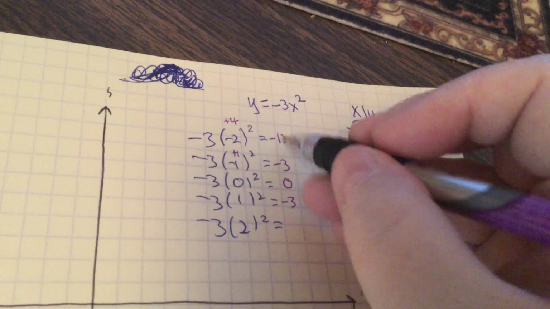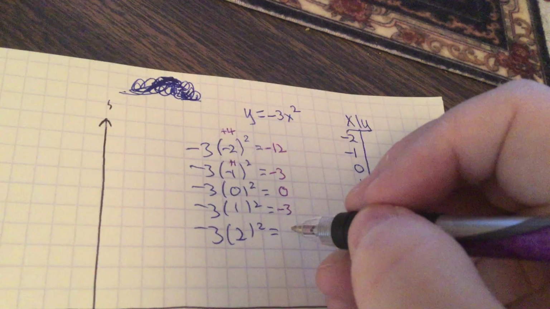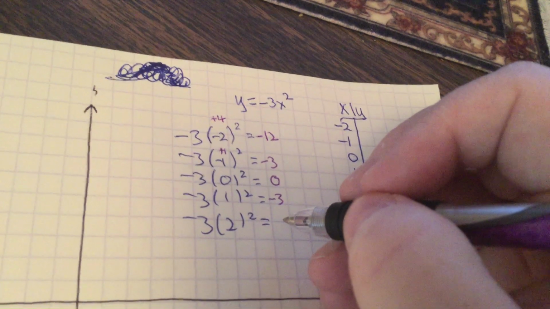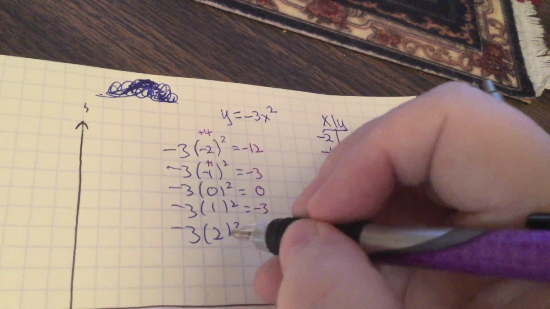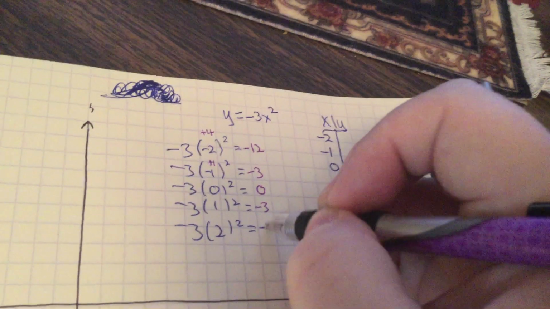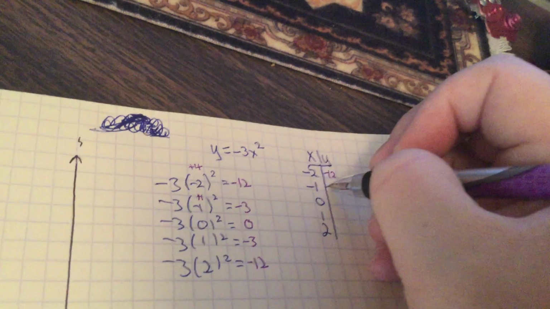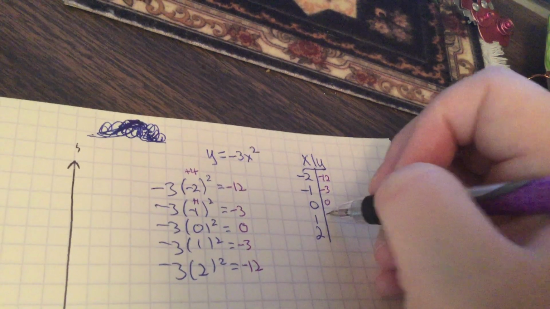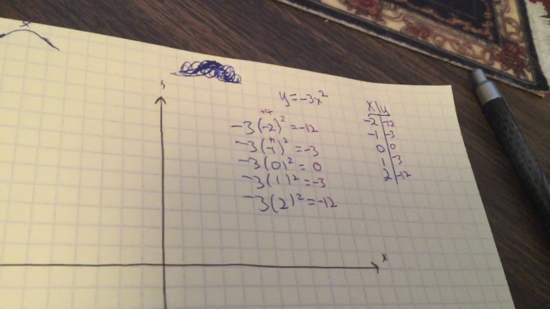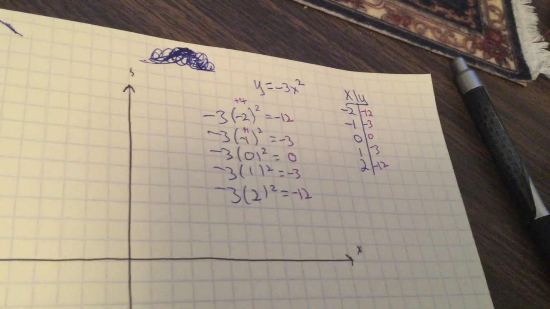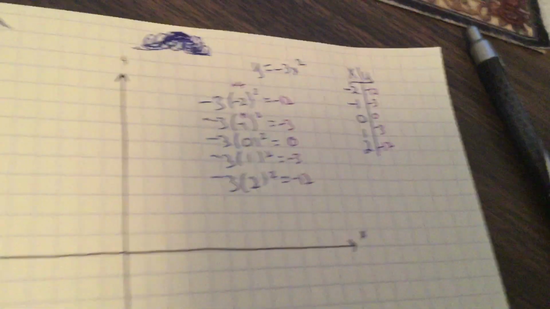See how all these y values are negative? It's going to go down. The graph is going to be shaped like an umbrella. So if you've got a graph that's shaped like a bowl or a V, or it's pointed up, you've done something wrong. All right, and 2 squared, 2 times 2 is 4, times -3 is -12. So there are my y values. And now I'm going to graph them. I got a marker out for this part. It's the integers and the exponents. That's what people are having trouble with. That's what you need to practice.